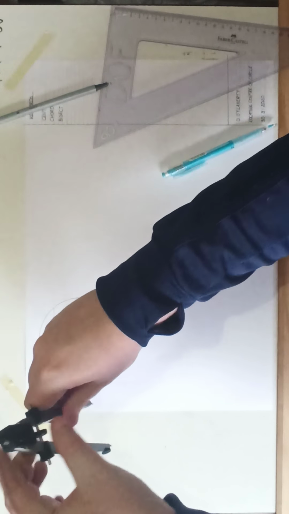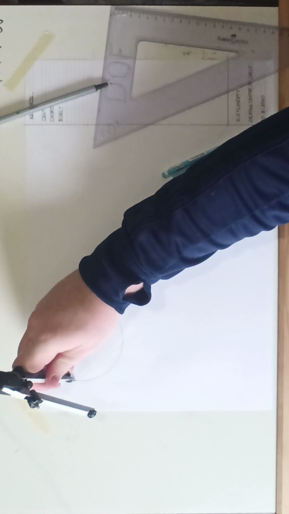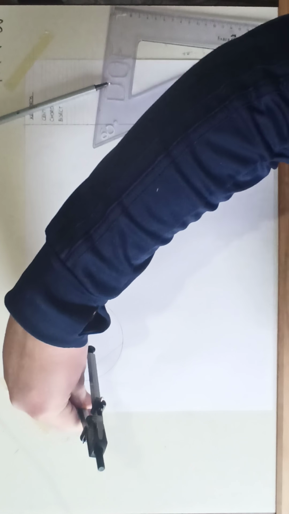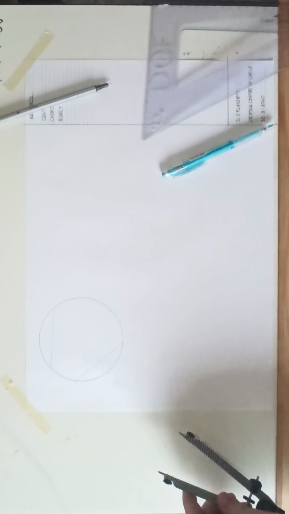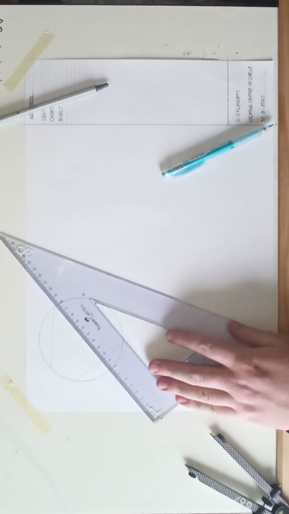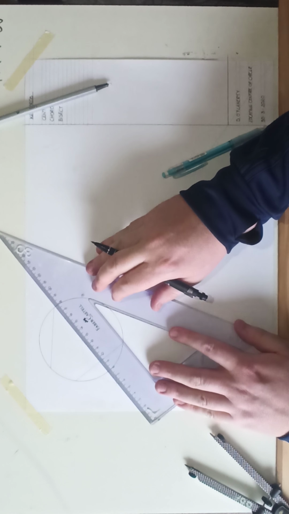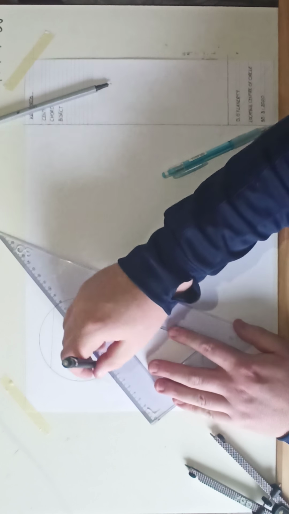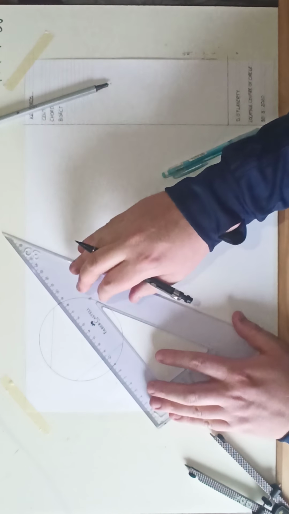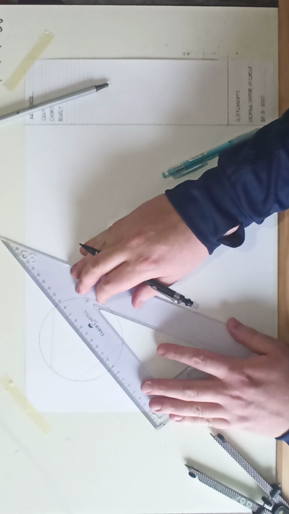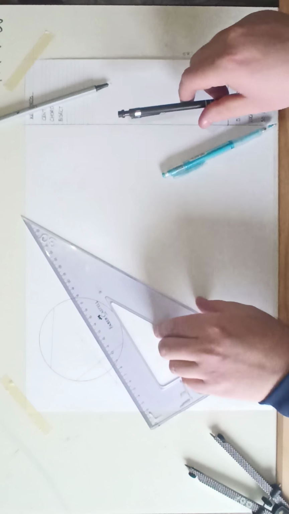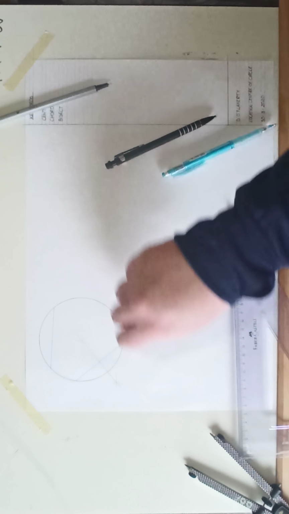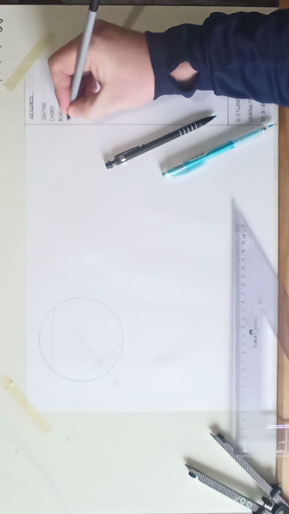Keep the same distance on my compass, go to the other end of the line, swing an arc. And there is my line bisected. So there is the bisector of that line. When you bisect a line, the line that goes through the middle is called the bisector.